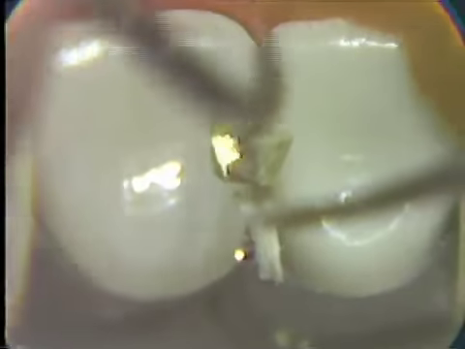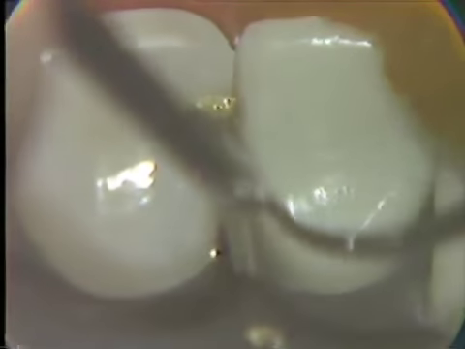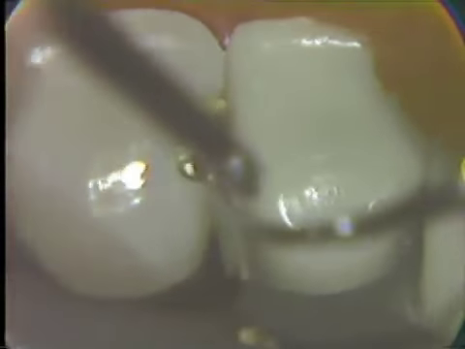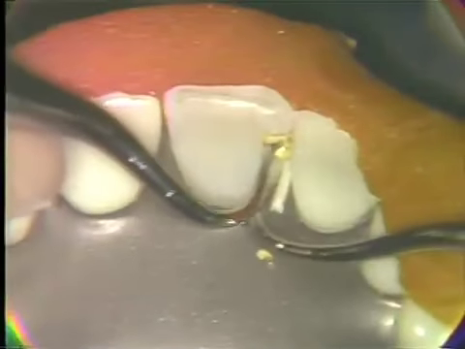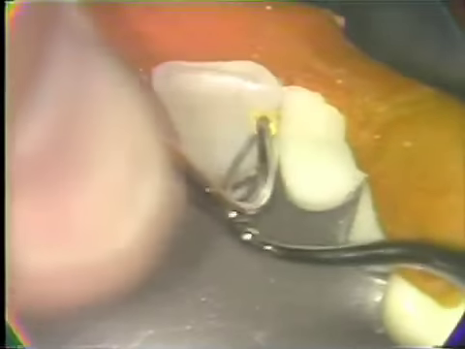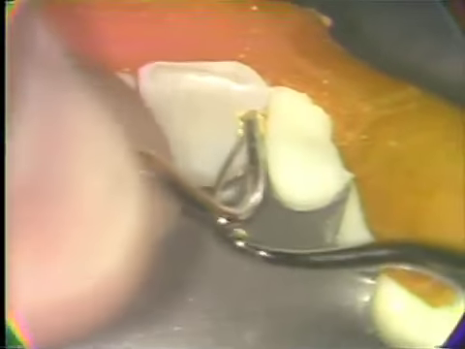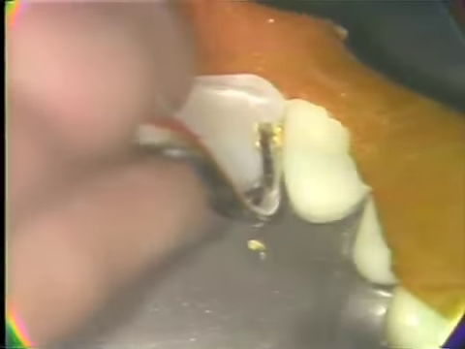Utilizing the larger aspect of the condensing instrument first to lay this into position and then holding at the cervical area, condensing and directing that condenser now into the incisal aspect to lock that material into that retentive area.